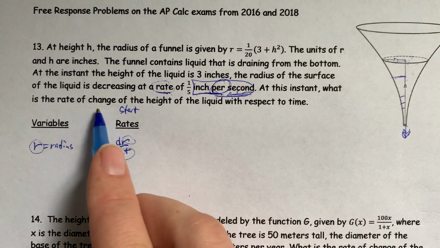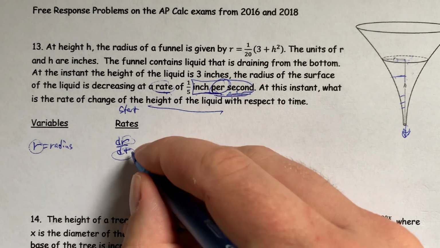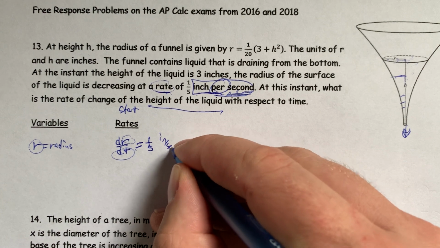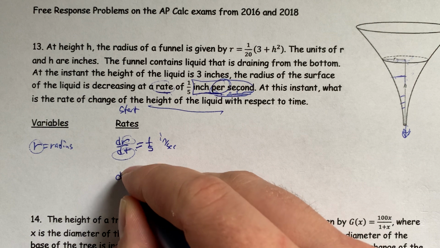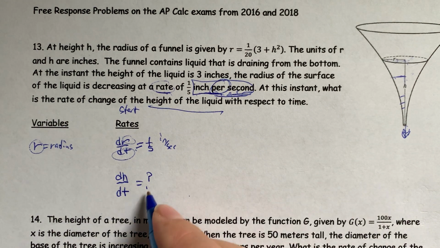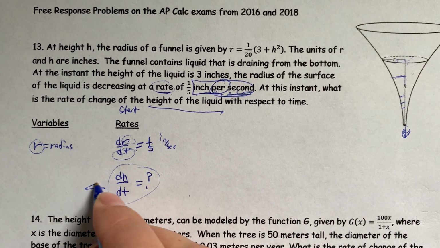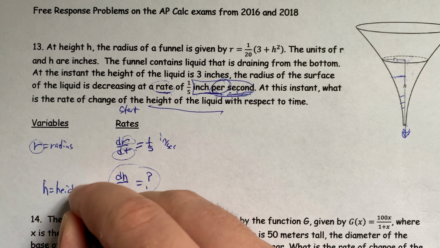What is the rate of change of the height of the liquid with respect to time? They gave us dr/dt equals 1/5 inch per second. They don't give us dh/dt, but it is a rate that is in this problem, and so we're going to start by writing it down. This is what we're going to be looking for. We're going to be solving for it. Now, what is the variable that goes with this? Obviously, h is the height.